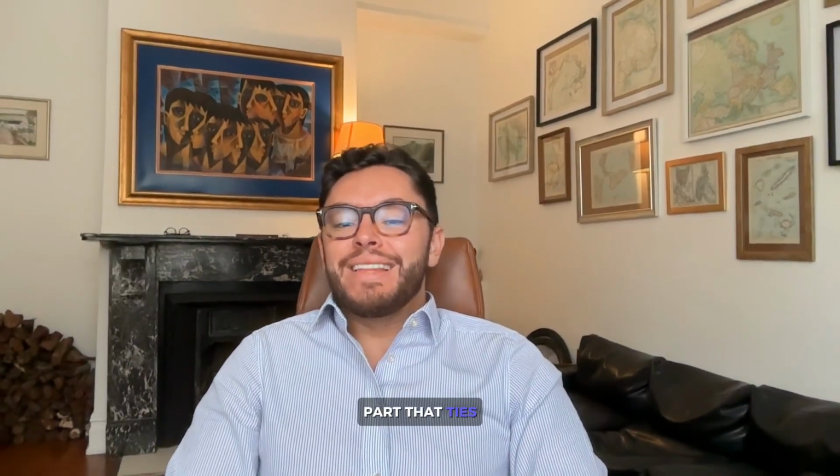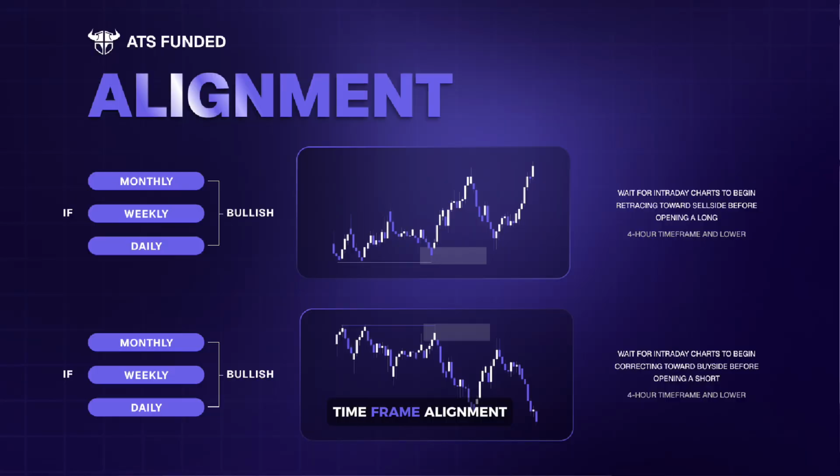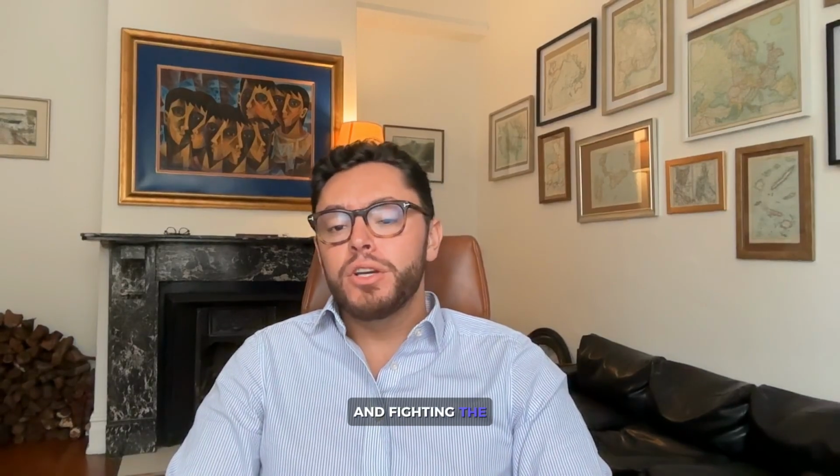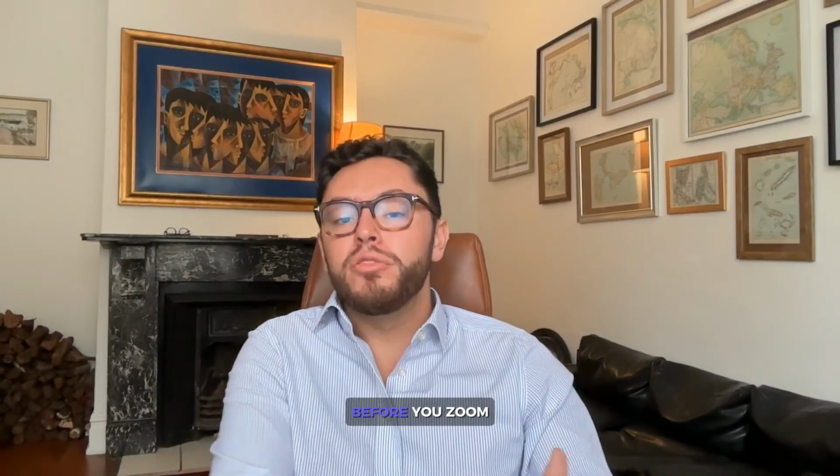Now here's the part that ties everything together: time frame alignment. You can find the cleanest order block in the world on a 5-minute chart, but if the daily is bearish and you're trying to go long, you're fighting the current. And fighting the current is how traders blow accounts. The rule is simple: zoom out before you zoom in.